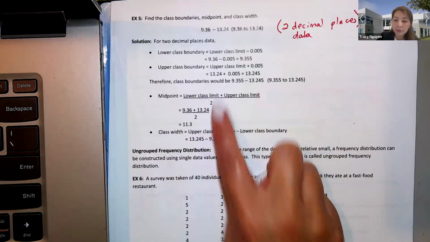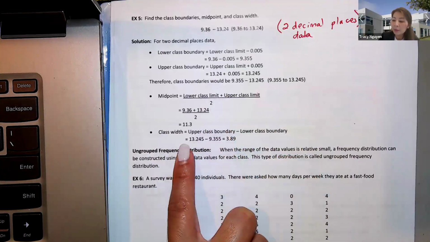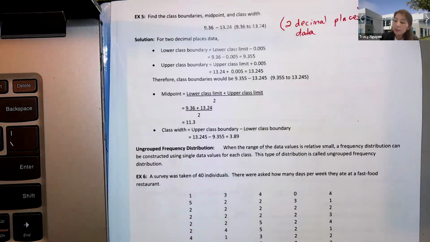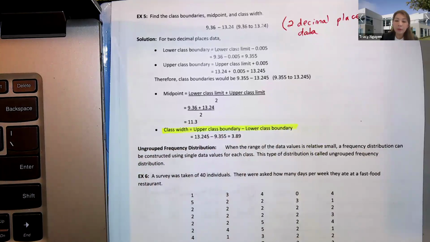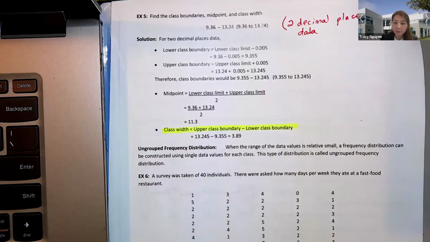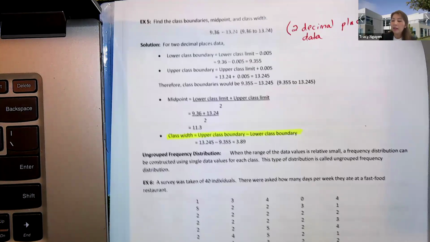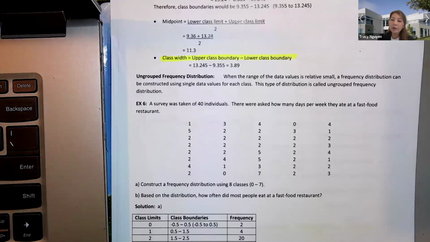Midpoint, we've been doing it for the last couple examples. Class width again, class width coming from class boundaries. So I'm going to just highlight the formula here for you, okay? Now, sometimes we have ungrouped frequency distribution. When do we have ungrouped?